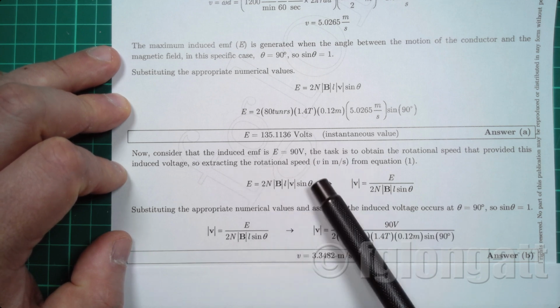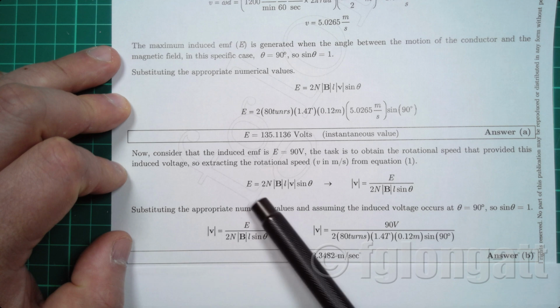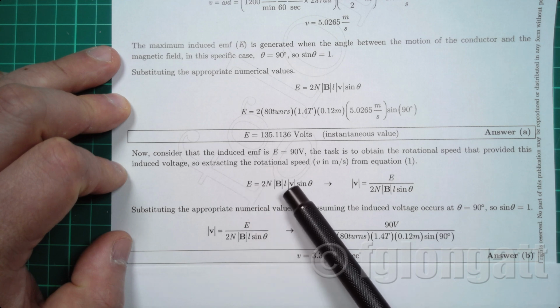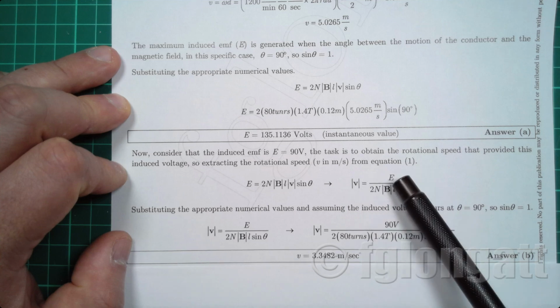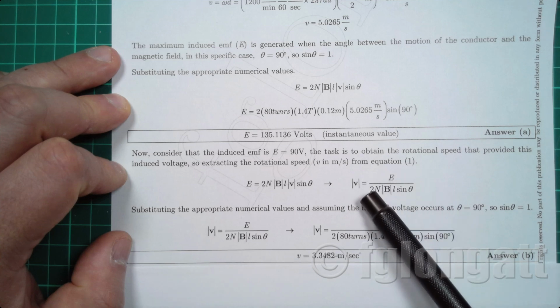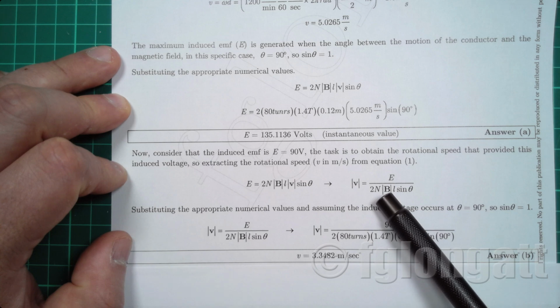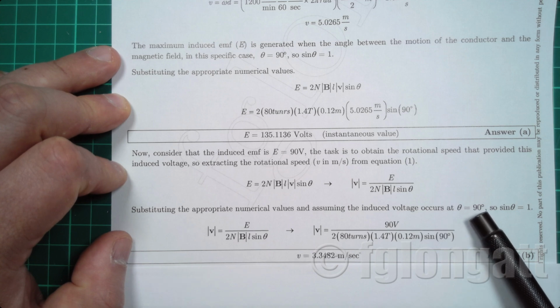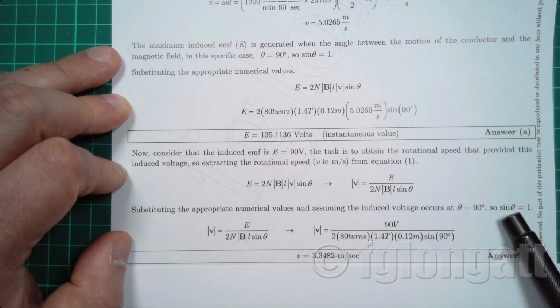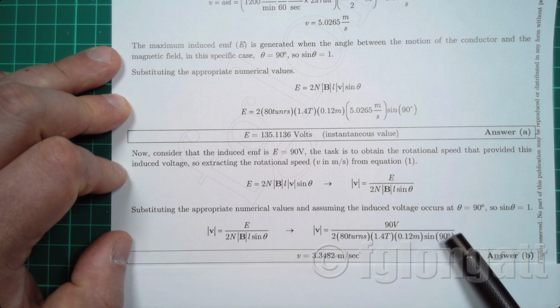So we extract the velocity from equation 7: the velocity will be the induced voltage divided by twice the number of turns, the magnetic flux density, the length, and the sine of the angle theta. Again, the relative motion and the magnetic flux density are perpendicular, so the angle is 90 degrees and the sine of 90 degrees is 1.